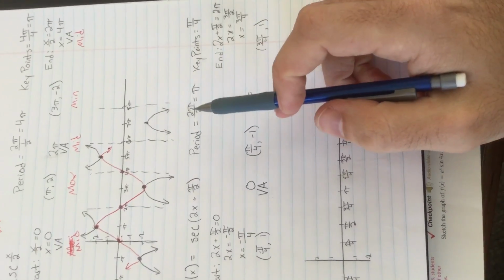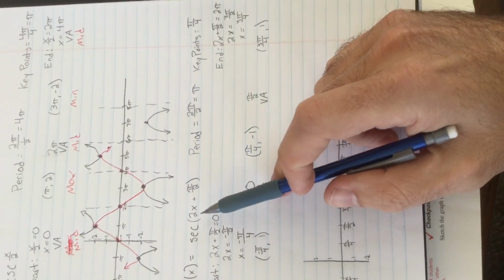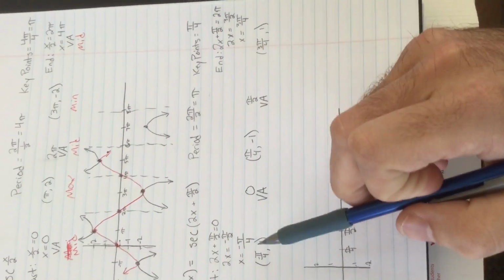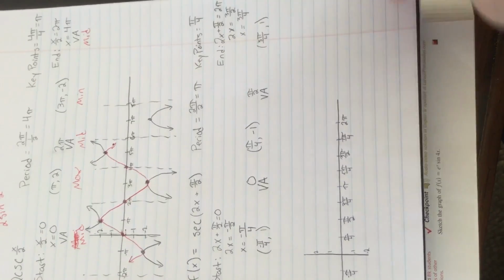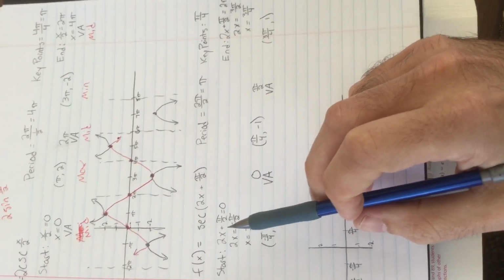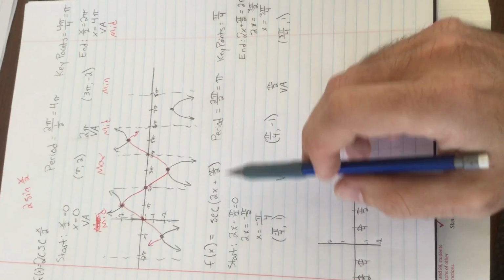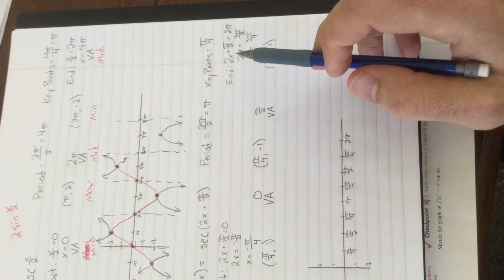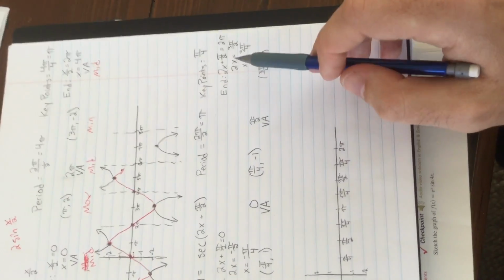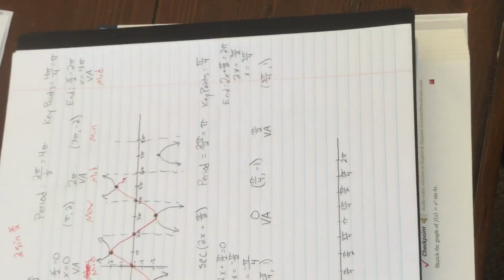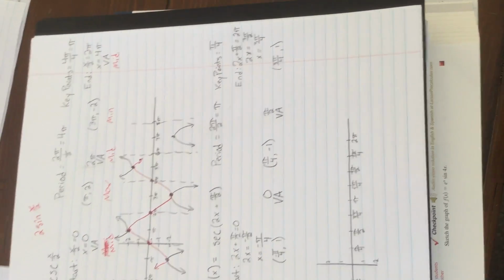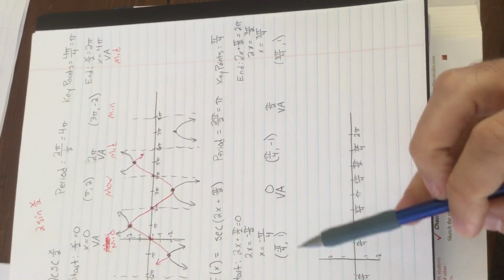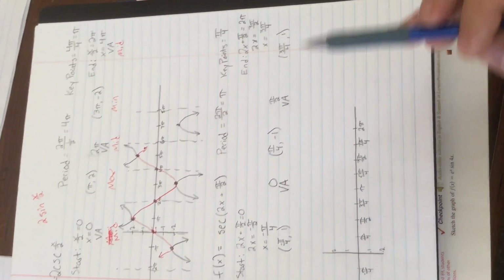As you can see here, I did the period 2 pi divided by b to get pi. My key points are at pi over 4. So I know each of them are going to go up by pi over 4. To find my start point, I basically set whatever's in the parentheses here equal to 0. When I solve that, I get negative pi over 4. And over here, same thing, whatever's inside the parentheses, setting that equal to 2 pi. Solving that, I get 3 pi over 4. This should make sense to us because we see the distance from here to here is pi, our period. Okay. And I can add pi over 4 each time to get these values.